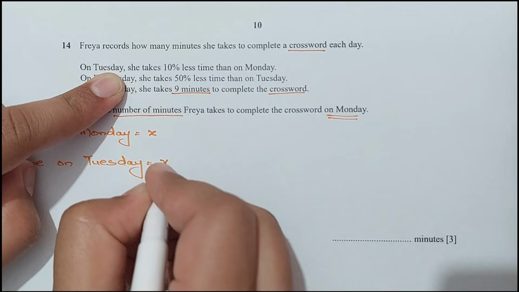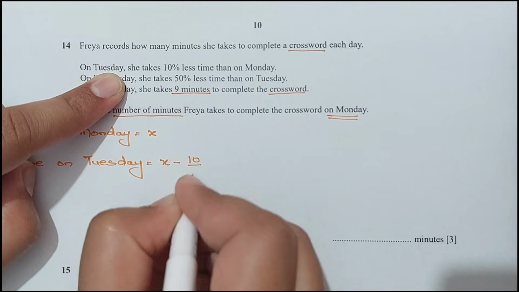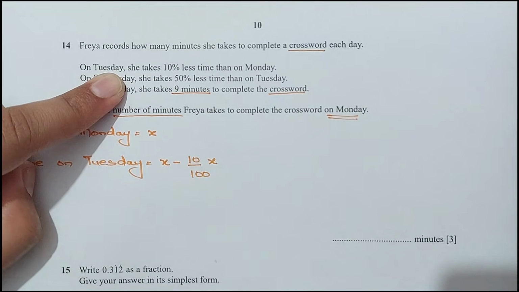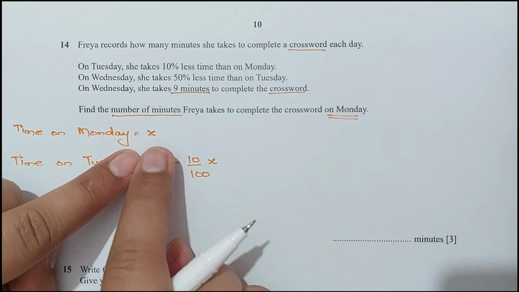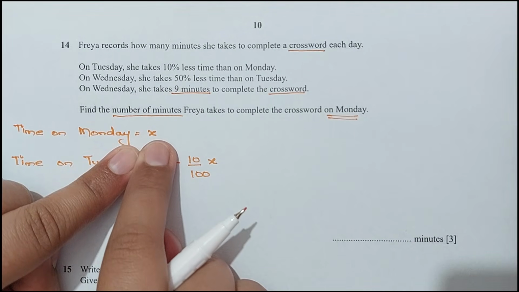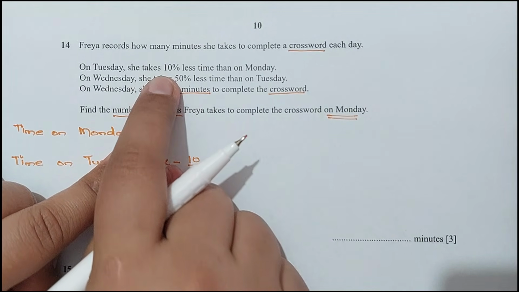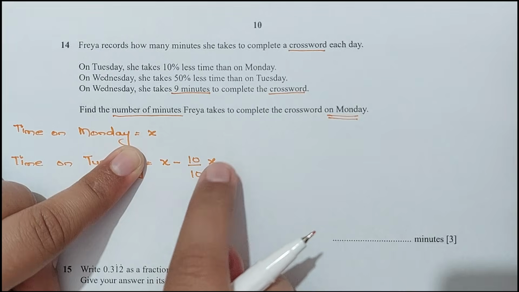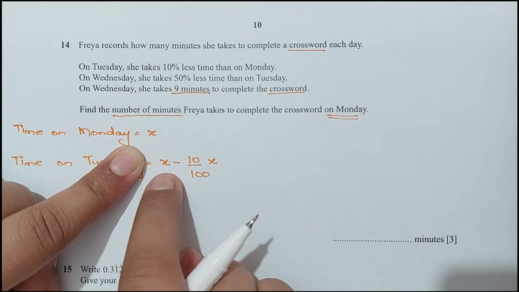The time on Monday, subtract 10% of the time on Monday, right? The time on Monday she takes to complete the crossword, let's suppose, is X, and on Tuesday 10% less. So take the 10% of the time on Monday and subtract it from the time on Monday.